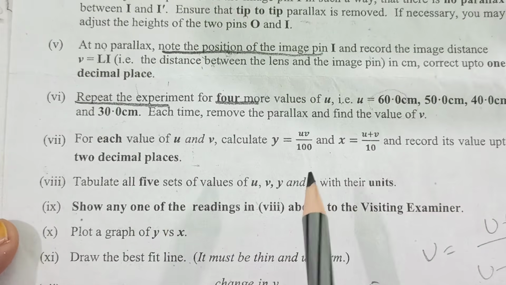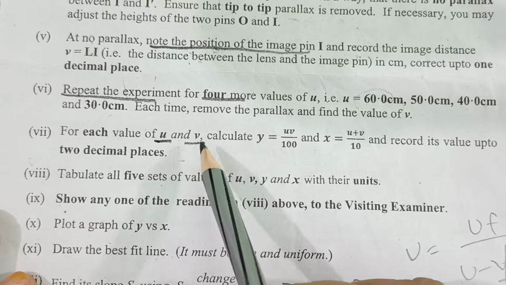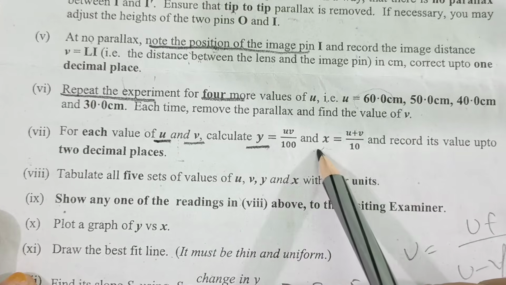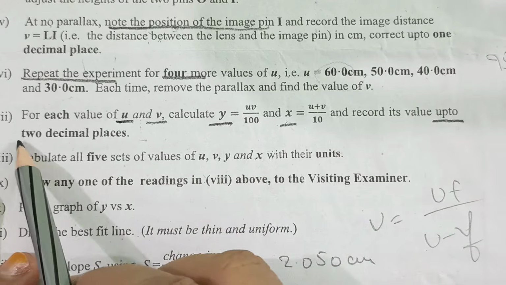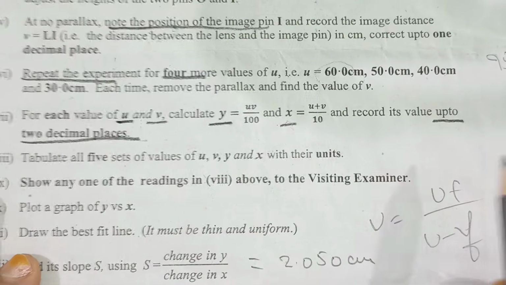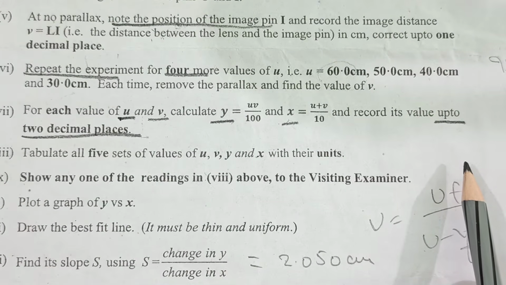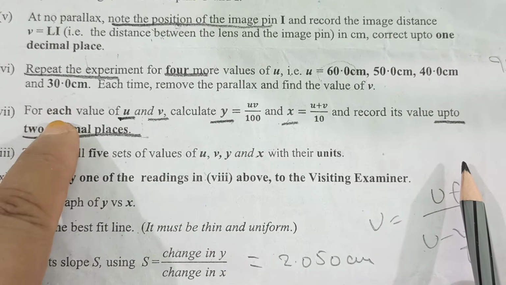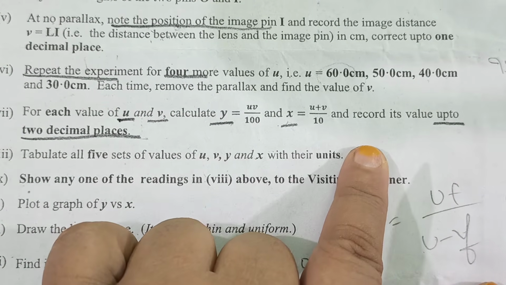Then calculate u, v, y and x up to 2 decimal places. So if you are not following this instruction, then your marks will be deducted. So the instructions should be underlined like I am underlining, right?